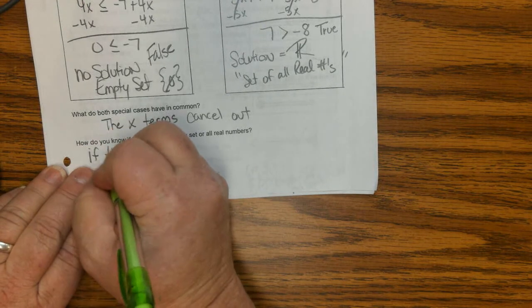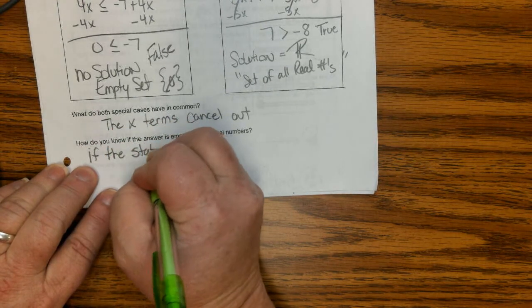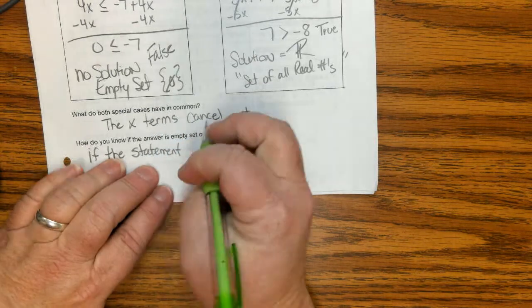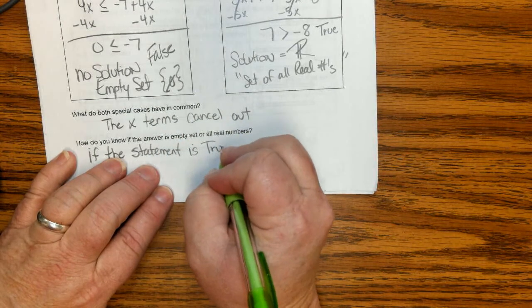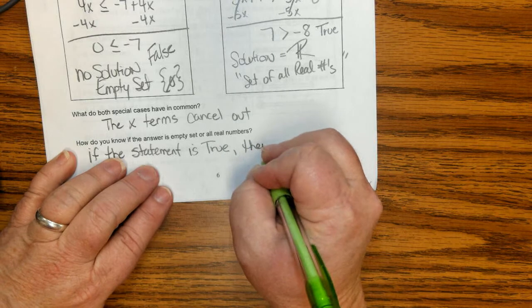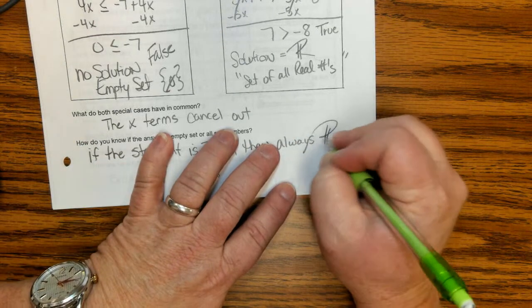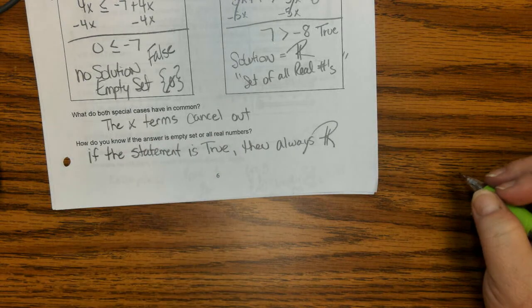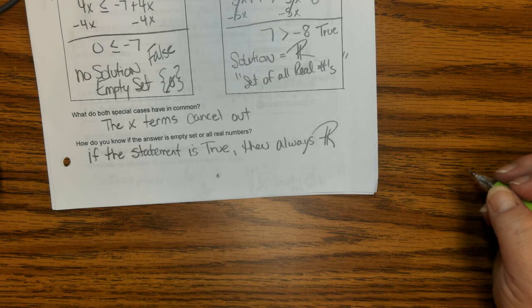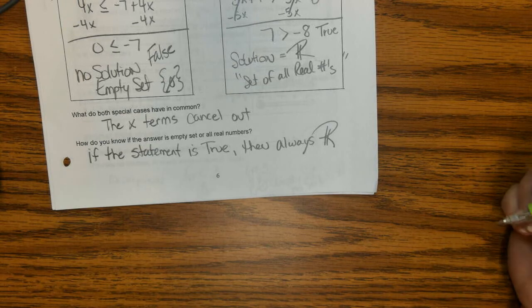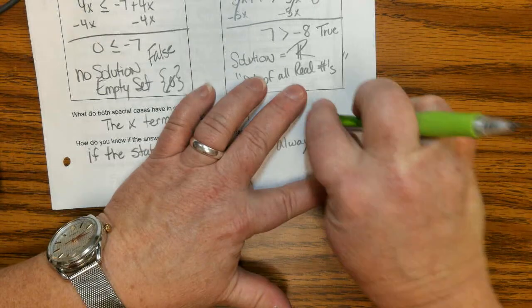If the statement is true, then always the set of all real numbers. And it's a fancy R, and I don't know how to do all that curly stuff, okay? If the statement is true, then always it's the set of all real numbers.